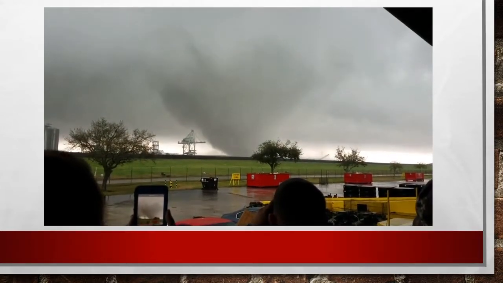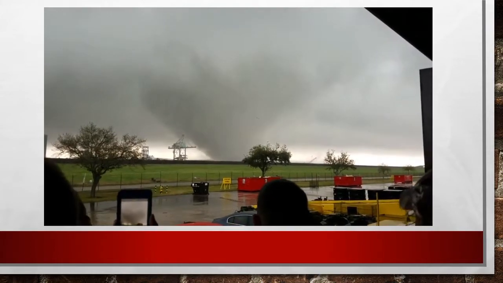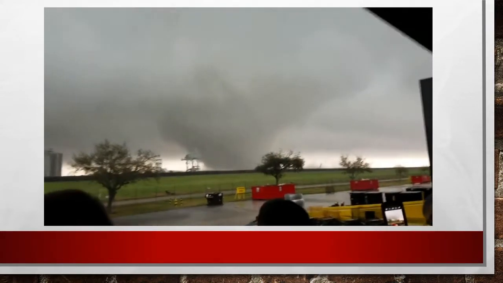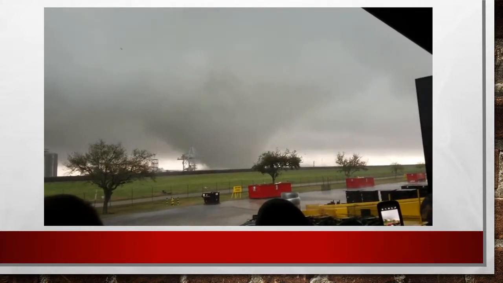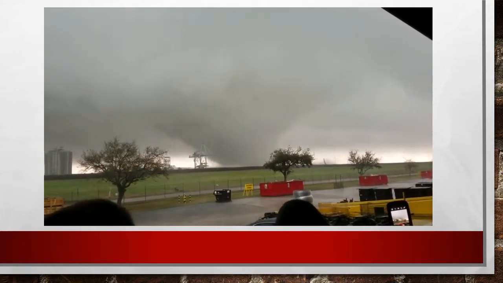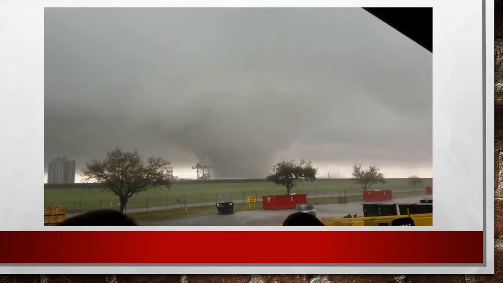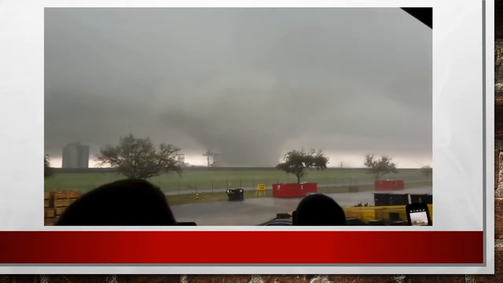So here's a video of an EF2 or EF3 tornado from the southern United States. Notice it's a bit bigger. You can actually see some debris flying around it. You can actually see the rain being pulled into it. So it looks a lot scarier now as we get to these bigger and badder tornadoes.